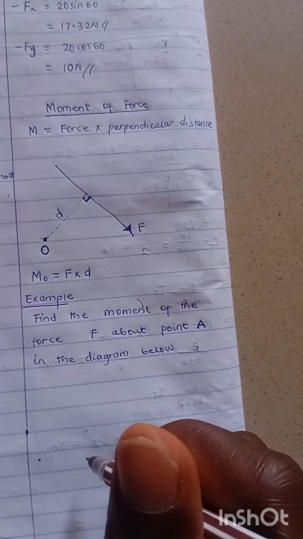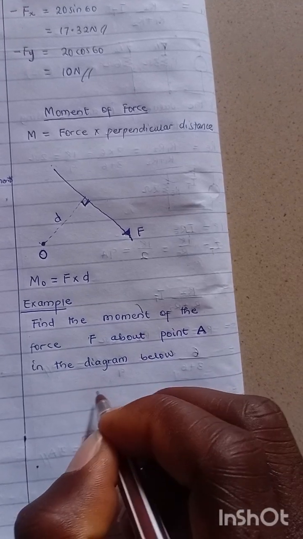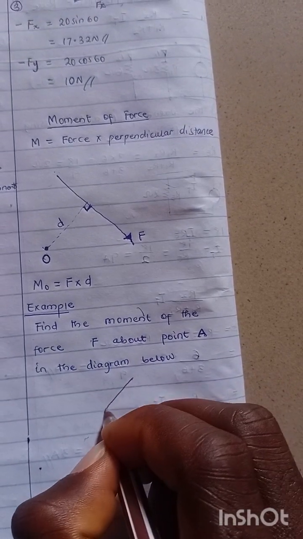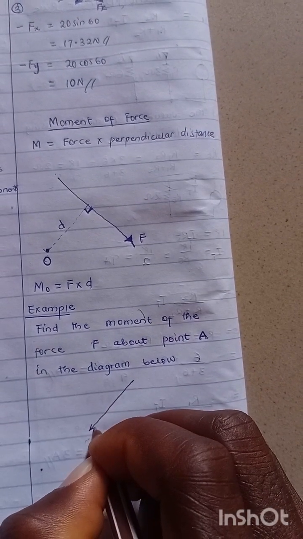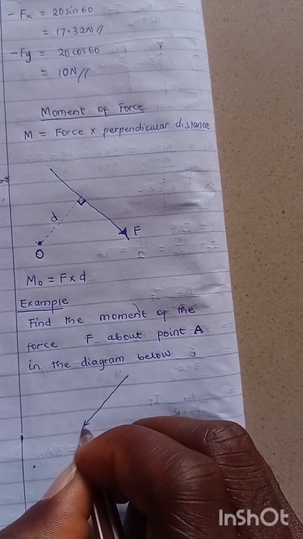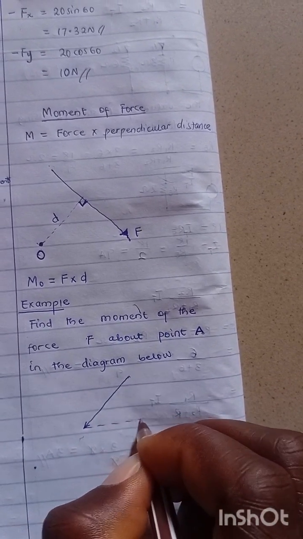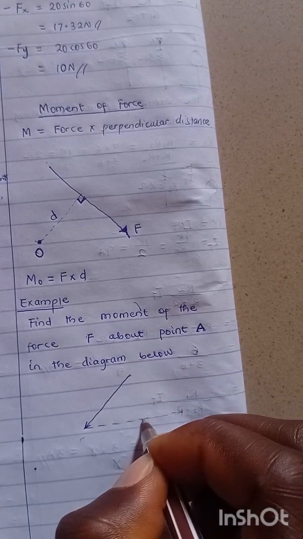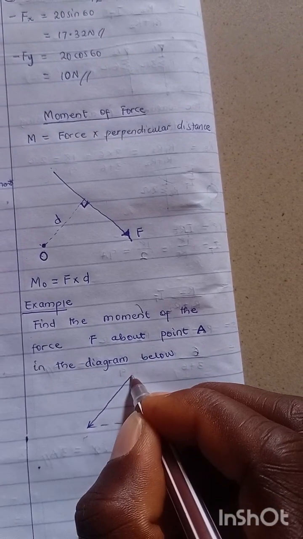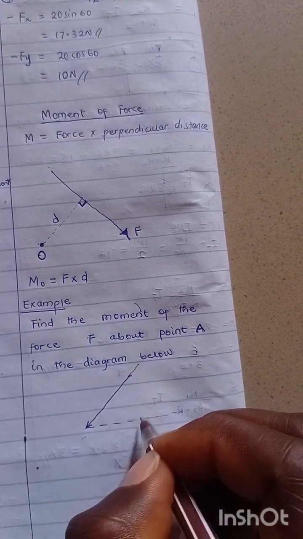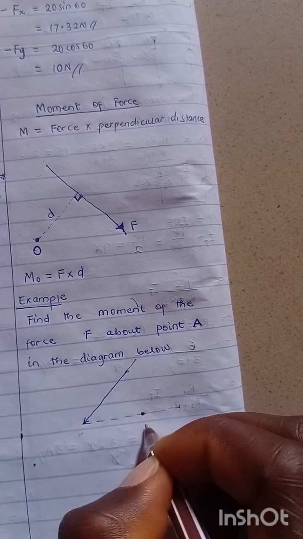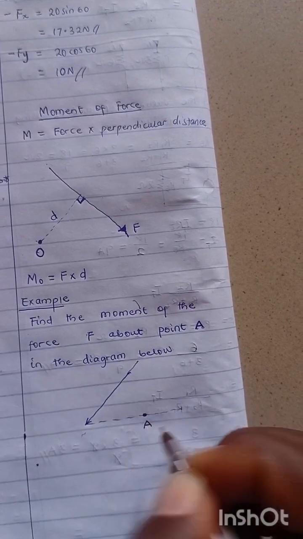So how do we go about it? Okay, let me draw the diagram. The diagram is like this. And then you have this. This is the force. Then the point A is at this point.